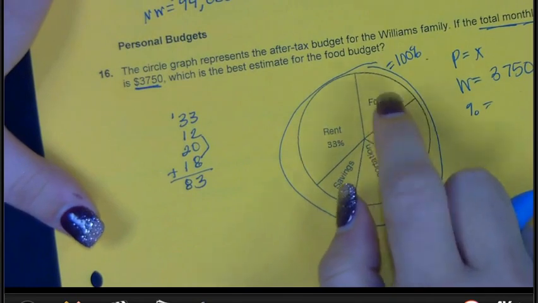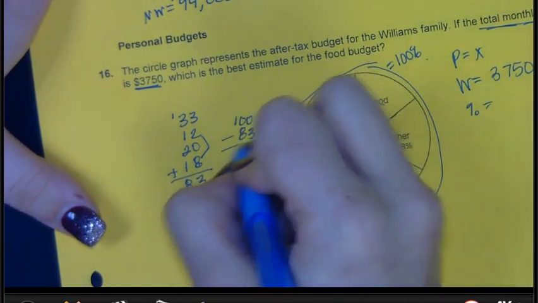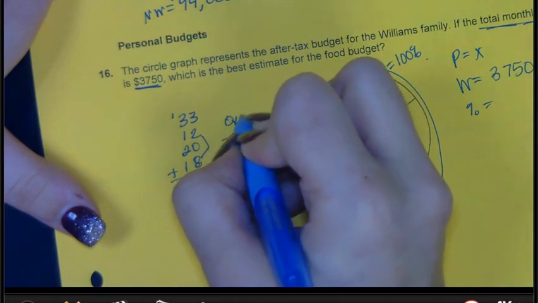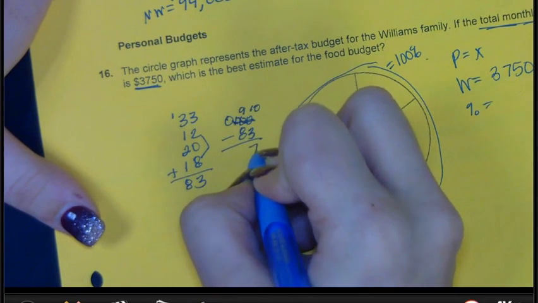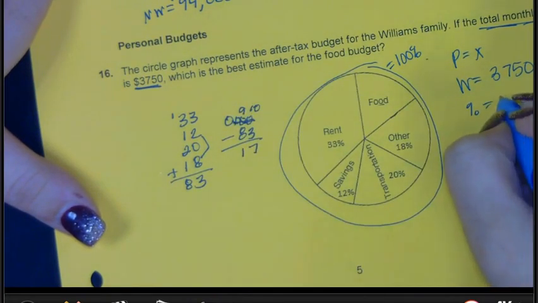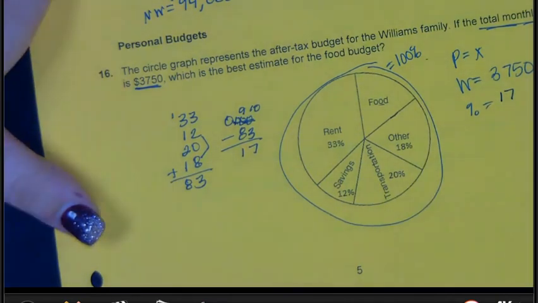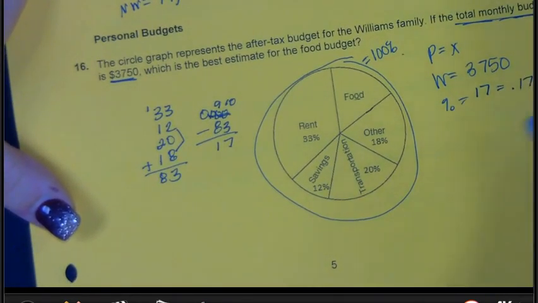I want to know what is left over for food, so I'm going to do 100 minus 83. I have to borrow and carry. Oops, let's just do 9 and 10. 10 minus 3 is 7. 9 minus 8 is 1, sorry, to give me 17%. All right, so this needs to turn into a decimal of 0.17.